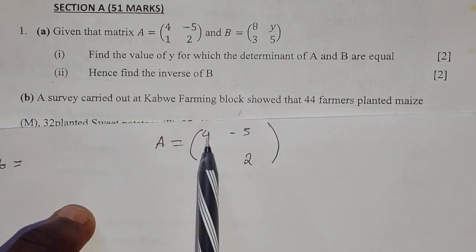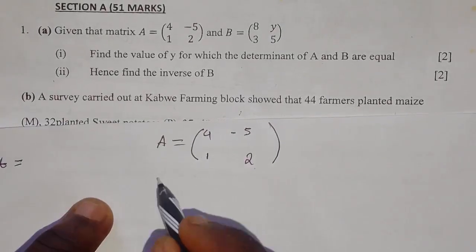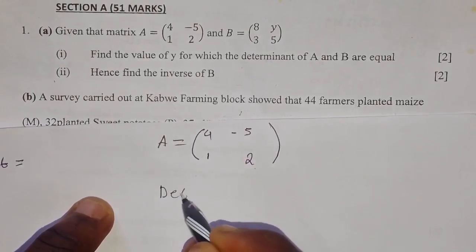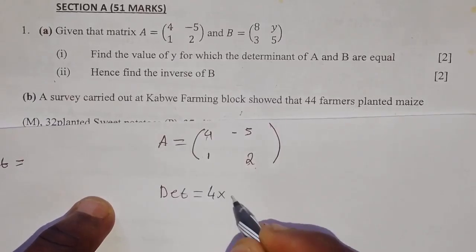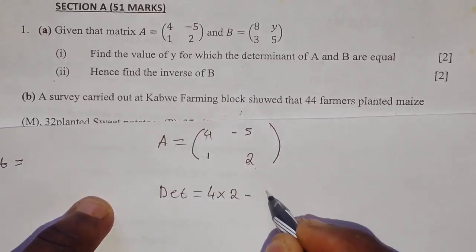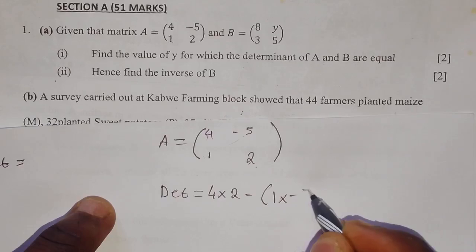To find the determinant, we multiply this by this, minus this multiplied by this. So the determinant is 4 multiplied by 2, minus 1 multiplied by negative 5.